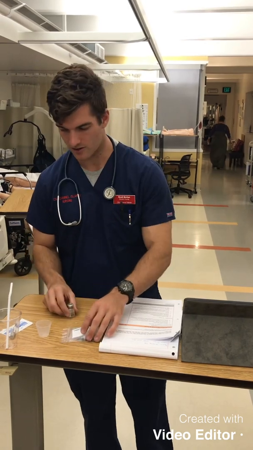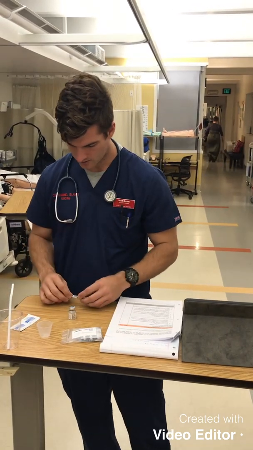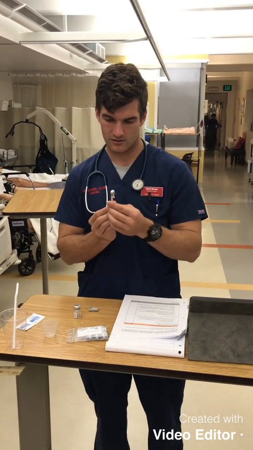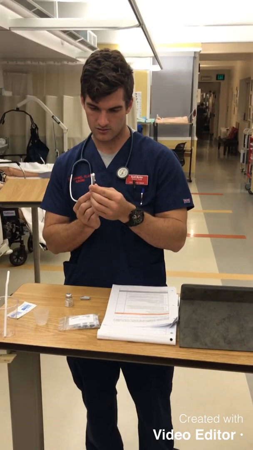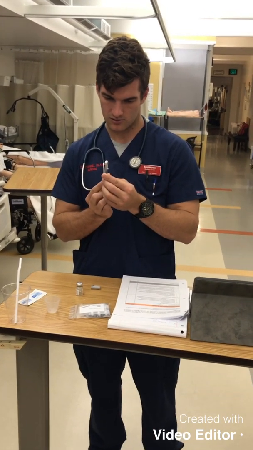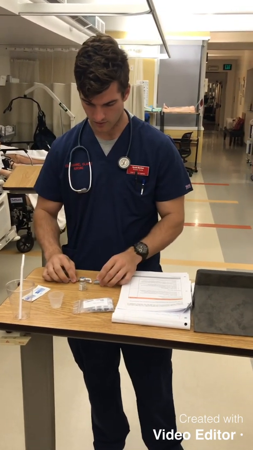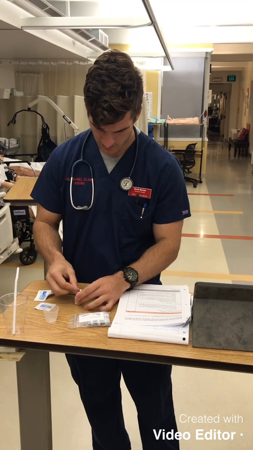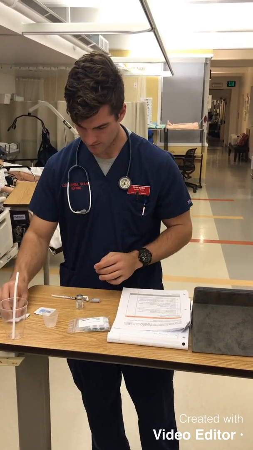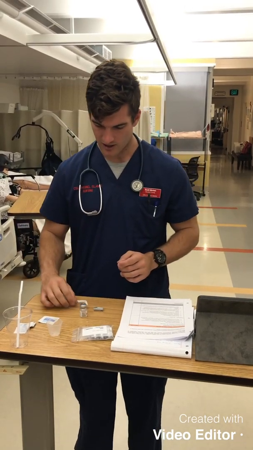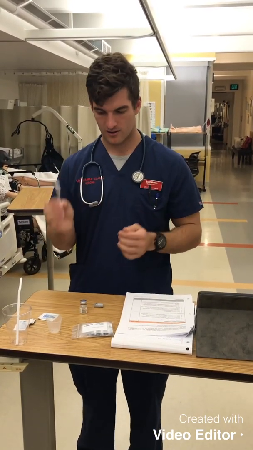Now I'm going to prepare this heparin. So I'm going to be giving a half a milliliter. So I'm going to first clean the top of the heparin. Let that dry, and I've aspirated a half milliliter.